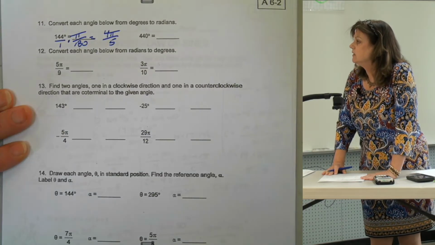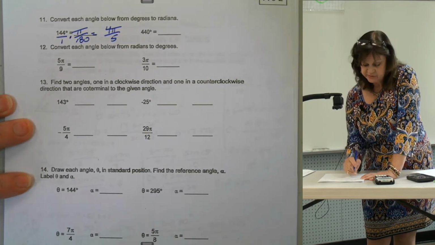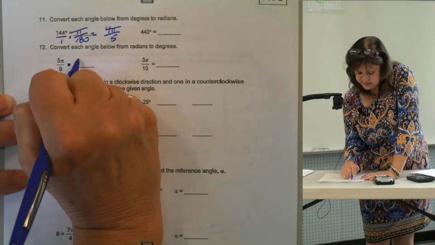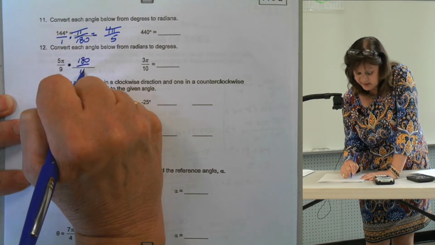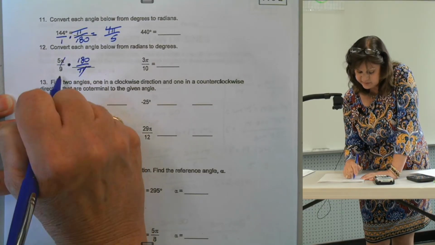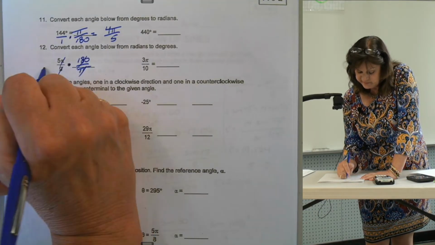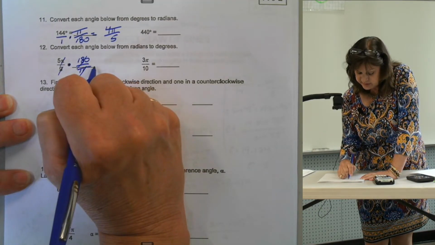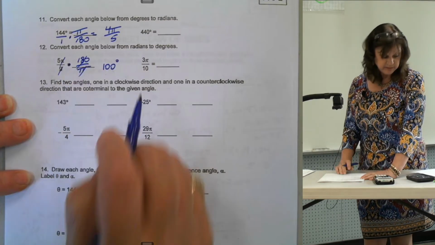And problem 12, convert from radians to degrees. So we're going to multiply this by 180 over pi. Of course, the pi's cancel out. And you have 5 times 20, so we have 100 degrees.